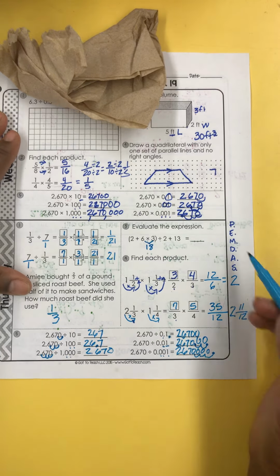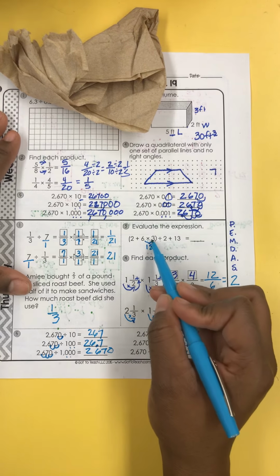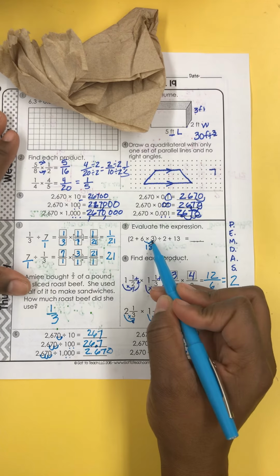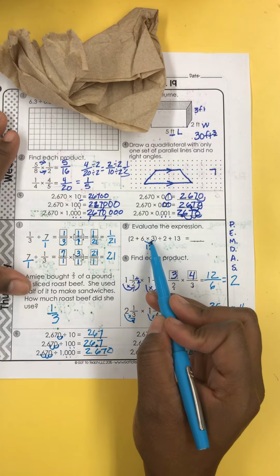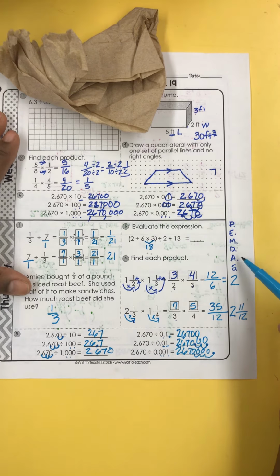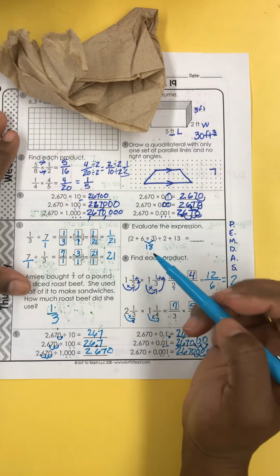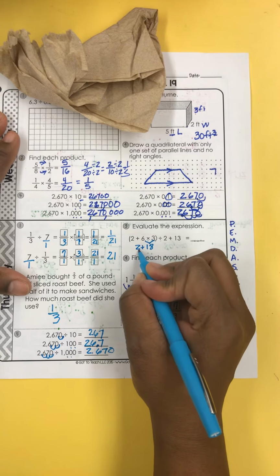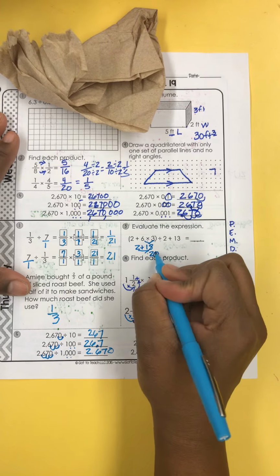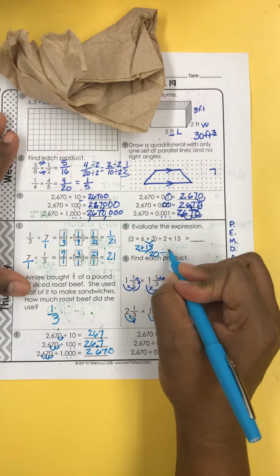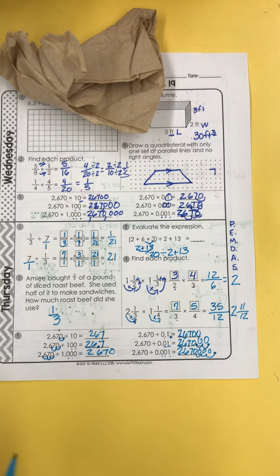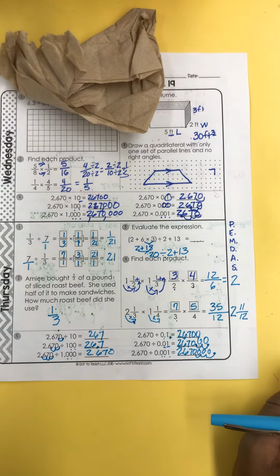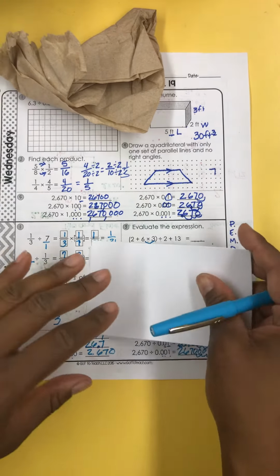Okay, so starting with the parentheses, even inside the parentheses, if there's more than one operation, you still have to follow the order of operations. So I see there's addition and there's multiplication. So multiplication comes before addition, so I'm going to multiply this first. Then I'm going to add this, so that's 20. Then I'll drop all of this down, which I really don't have space to do. All right, let's start over.